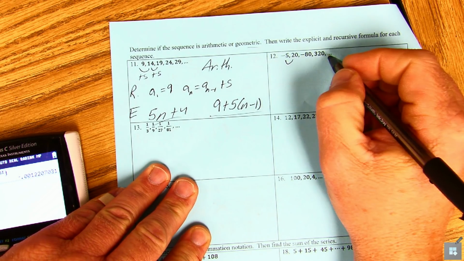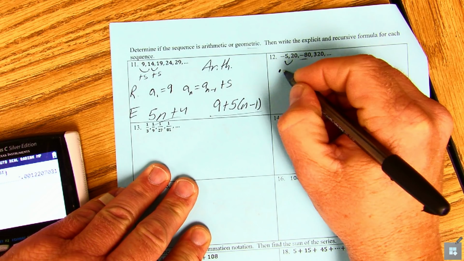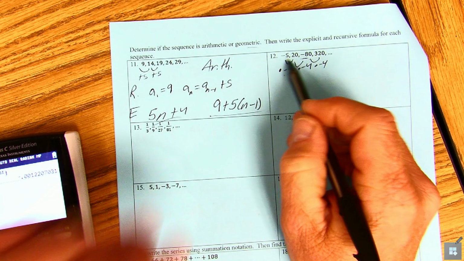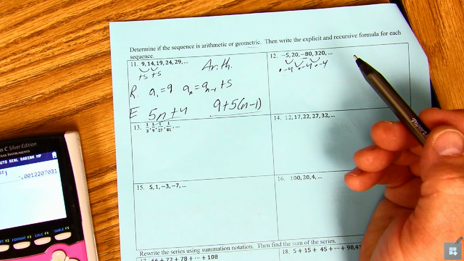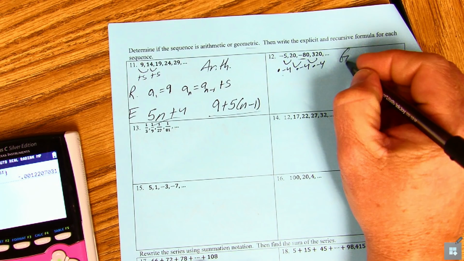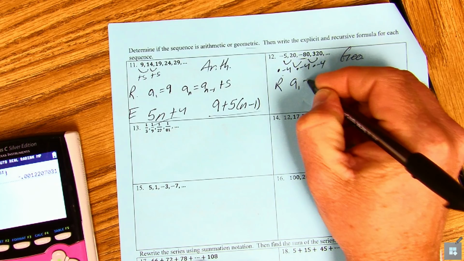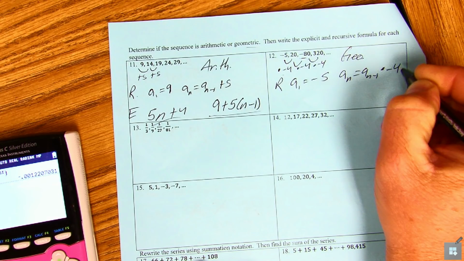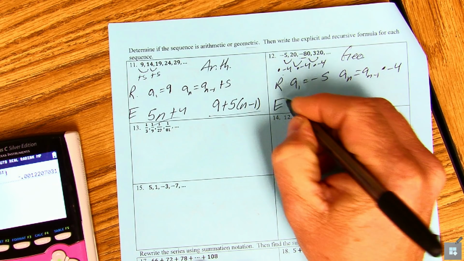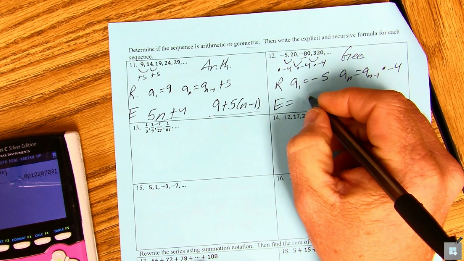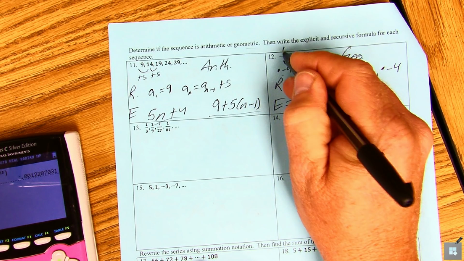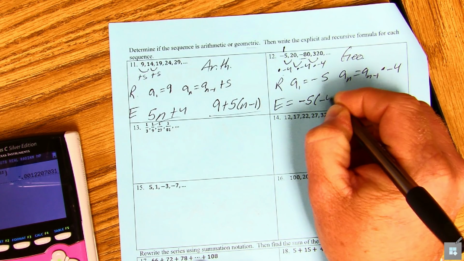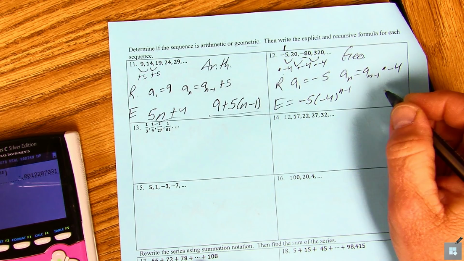Okay, from negative 5 to 20 back to a negative 80, I must be multiplying by negative 4. And sure enough, I am multiplying by negative 4. If it alternates back and forth between positive and negative, you've got to be multiplying by a negative. So this is geometric. So again, recursive, a sub 1 equals negative 5. A sub n equals a sub n minus 1 times negative 4, or negative 4 times a sub n minus 1. Explicit equals, again, if I say this is the first term, then I would write it like this. Negative 5 times negative 4 to the n minus 1. That's probably the easiest way to do it.